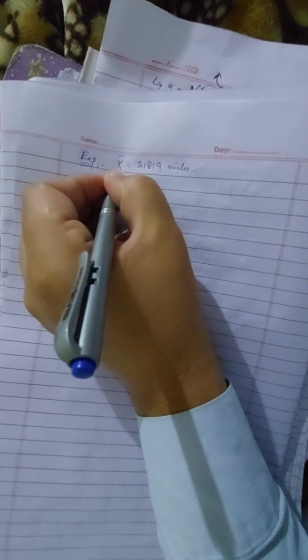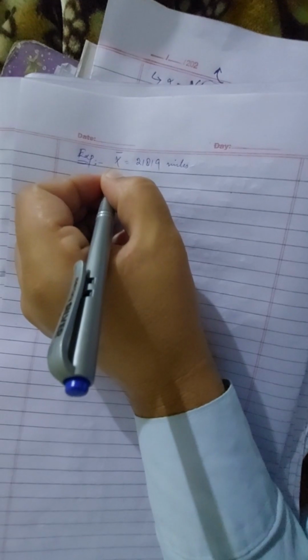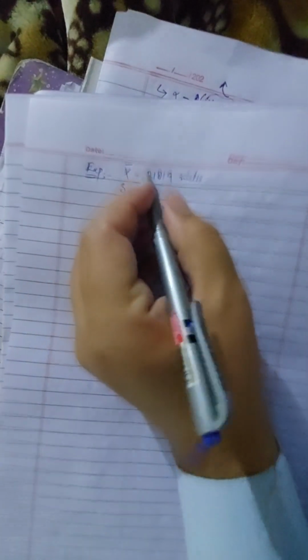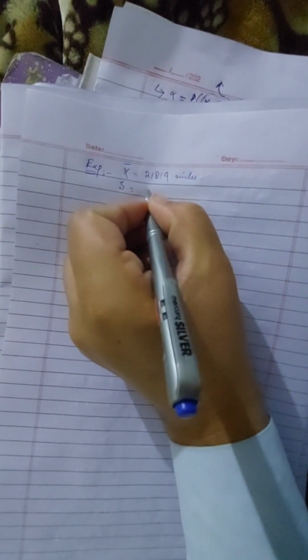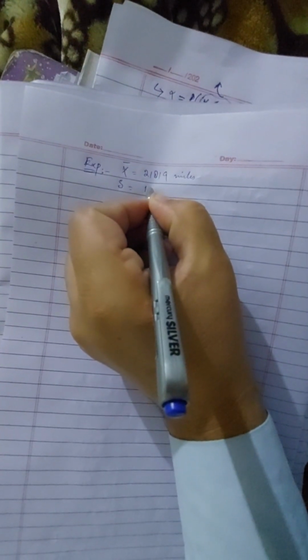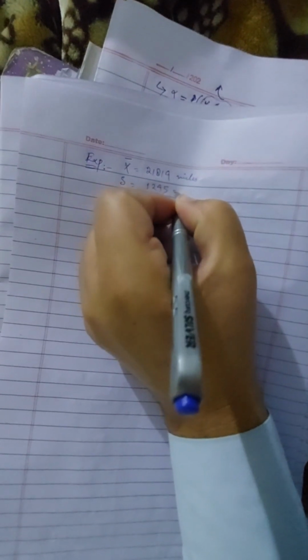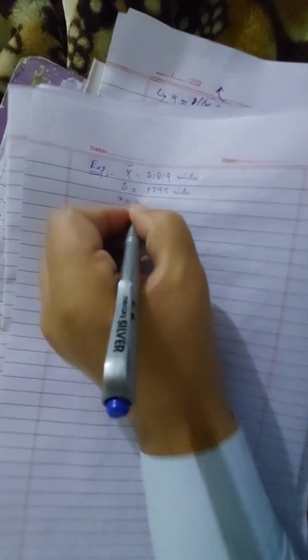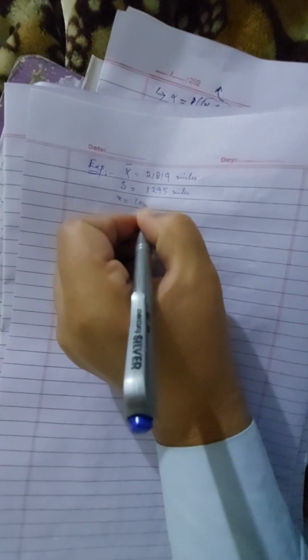And the standard deviation: we have 100 high performance tires made, and they checked those 100. It doesn't say that it is the population standard deviation, so it is the sample standard deviation. So 1,295 miles is the sample standard deviation with the sample size of 100 tires.